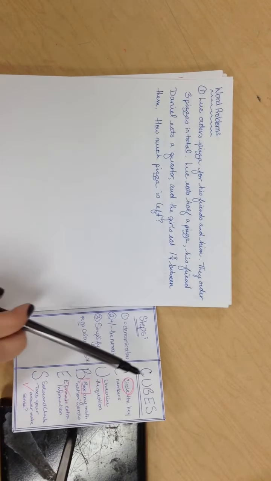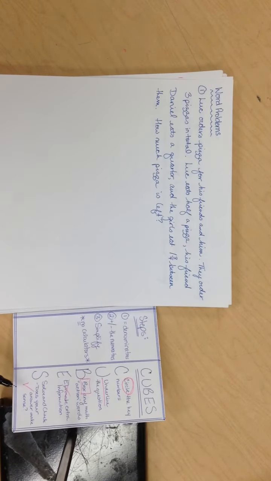I also have my CUBES strategy for solving word problems. So I'm going to start by circling the key numbers, underlining the question, boxing any math action words, eliminating extra information, and solving and checking. So double checking, does my answer make sense? So let's work on our first word problem.